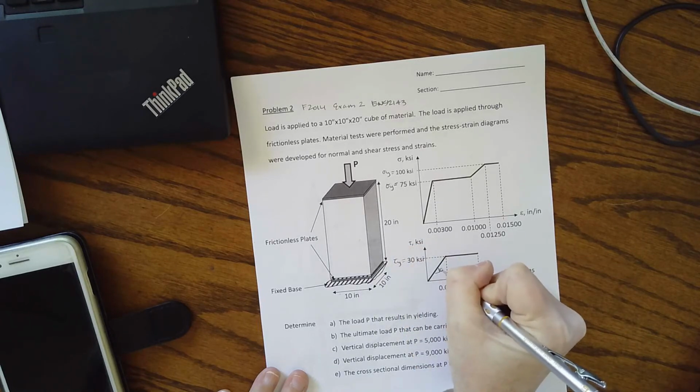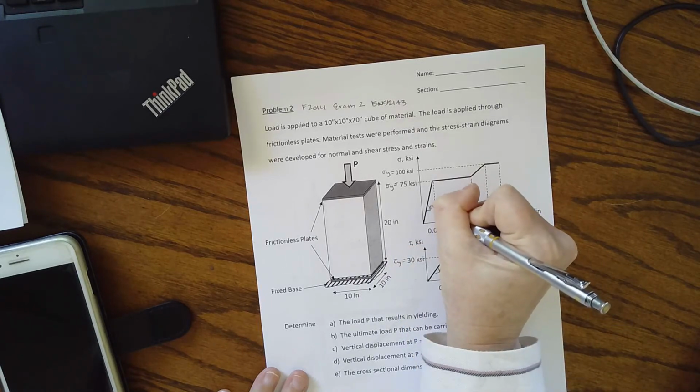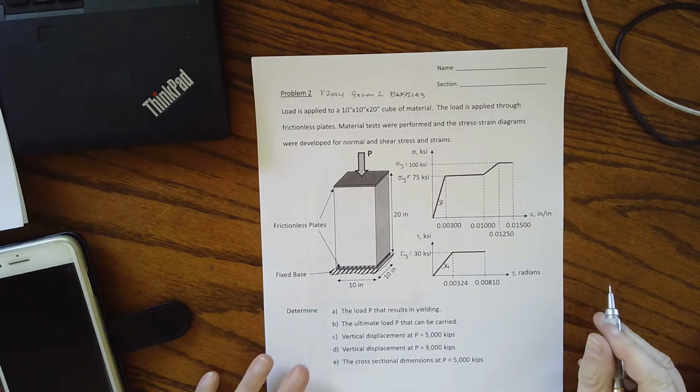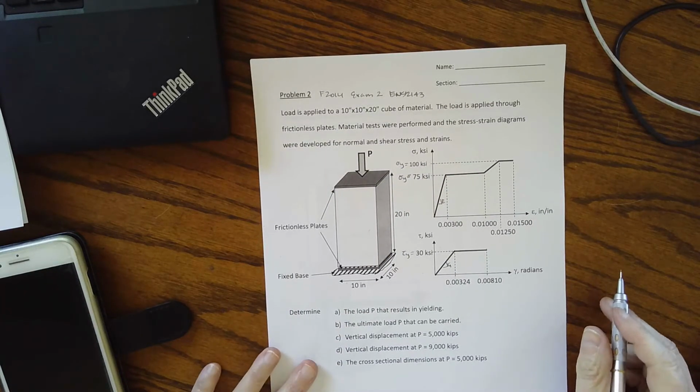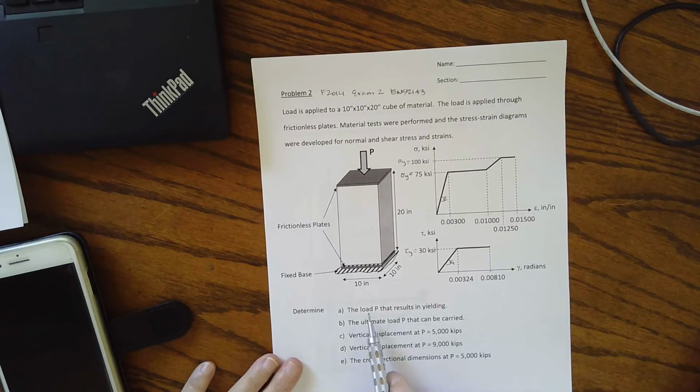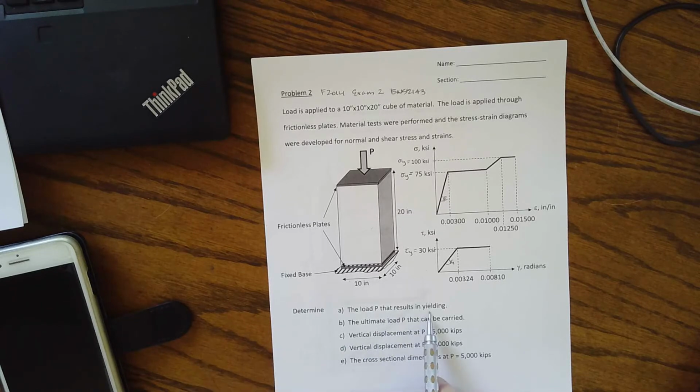The slope of this line is my shear modulus. The slope of this line is my MOE, my Hooke's law. It's the modulus of elasticity. So what is the load P that results in yielding?